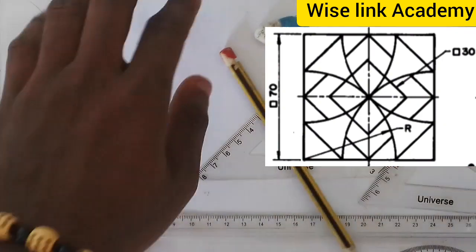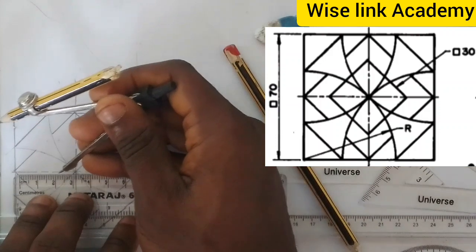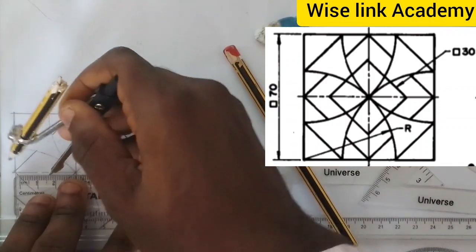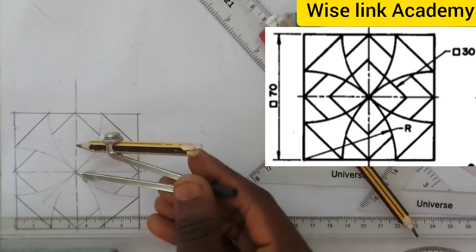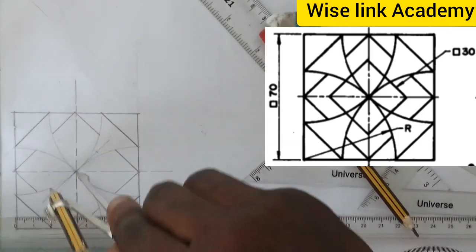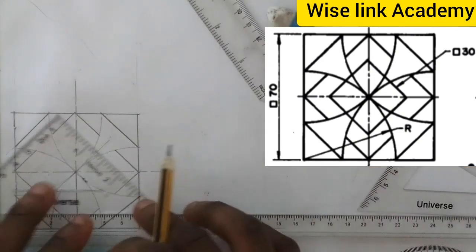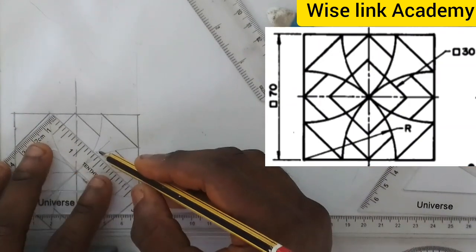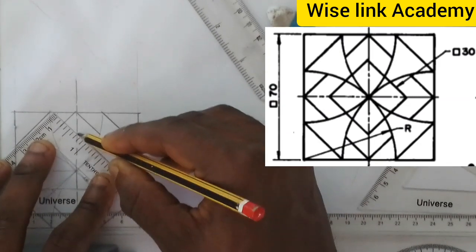So half of 30 is 15. I measure 15 from this point here to this point, right? At that point, I take it this way, strike an arc here, strike an arc at that line, establish it. So next up, take my 45 degree. I'm taking this part like this, right?